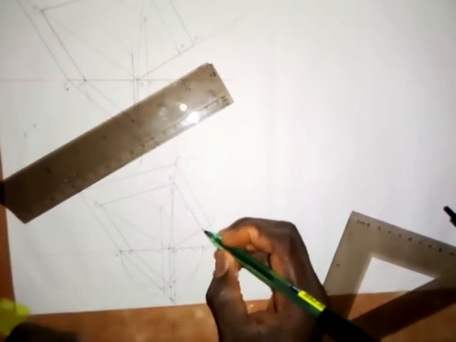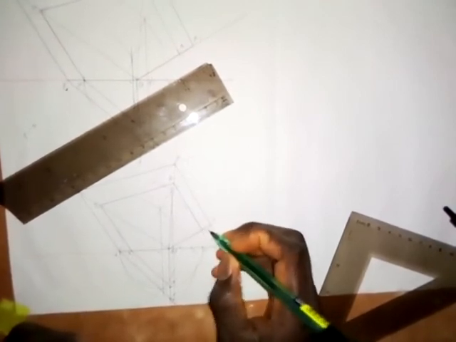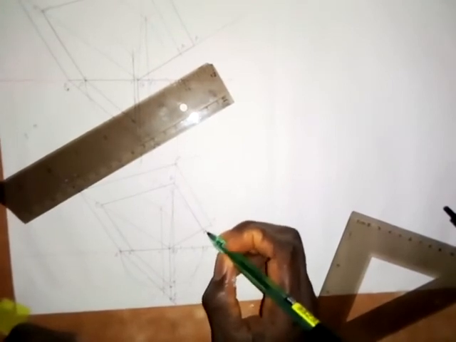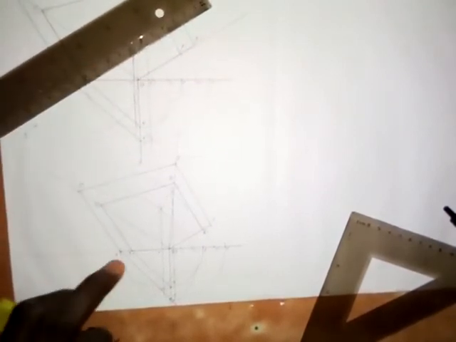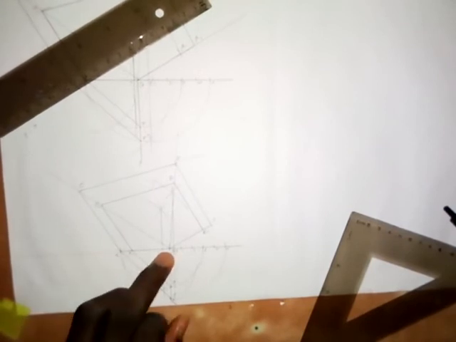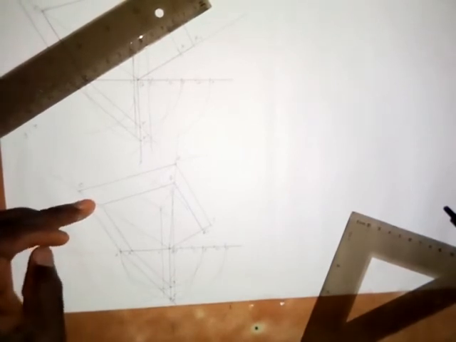The straight line meets this line at this point. So this is point C1. So now the reduced figure is A1, B, C1, D1, and E1.